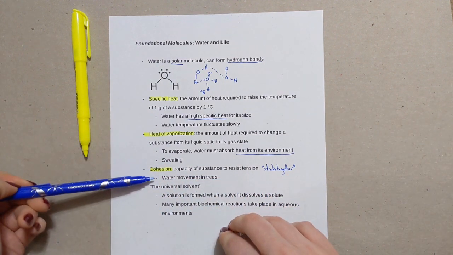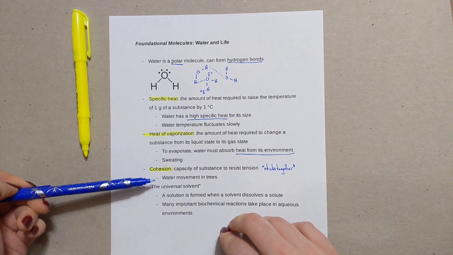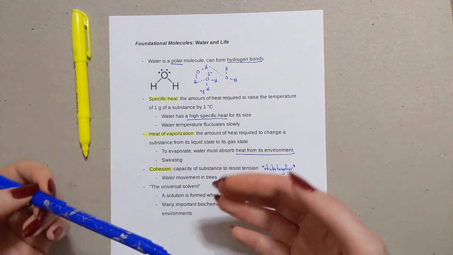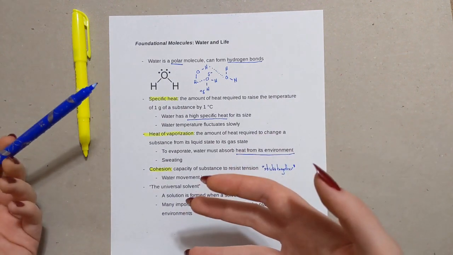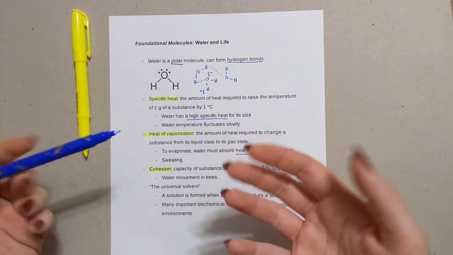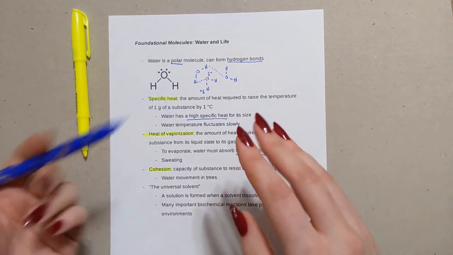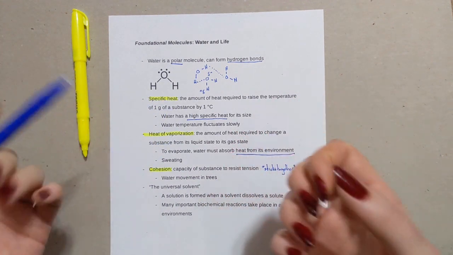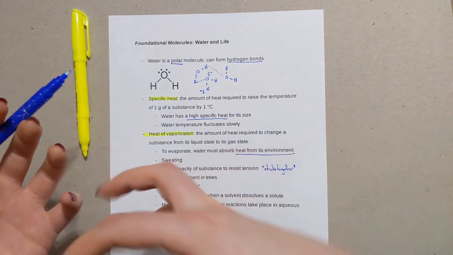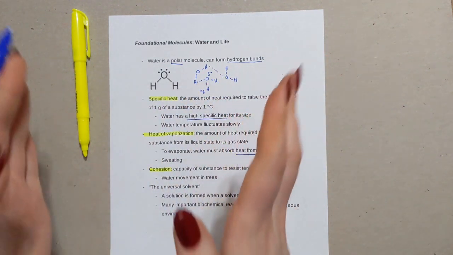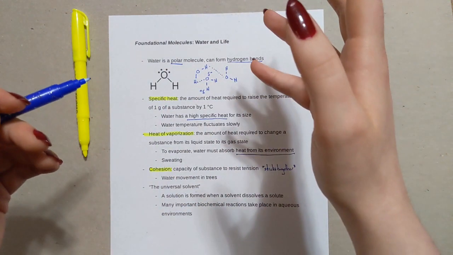You also see it, I think quite significantly, in the movement of water in trees. For a tree to grow, you need to get water from the ground all the way up to the top of that tree. And the way that that happens is as water transpires from the surface of your leaves, as it evaporates out of your leaf, it is going to then pull on the water that is next to it and still liquid in the leaf and just scooch it up that little bit as your water is evaporating.